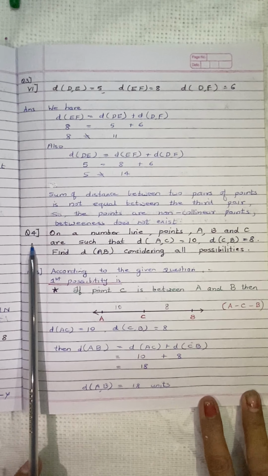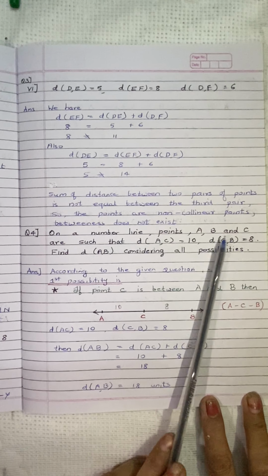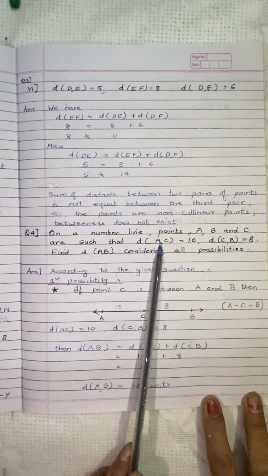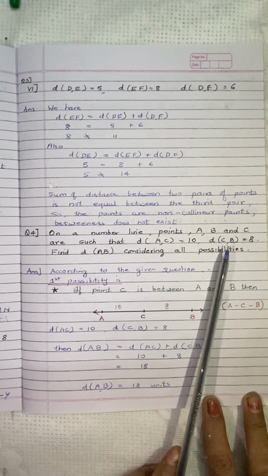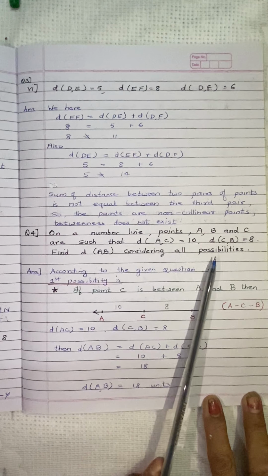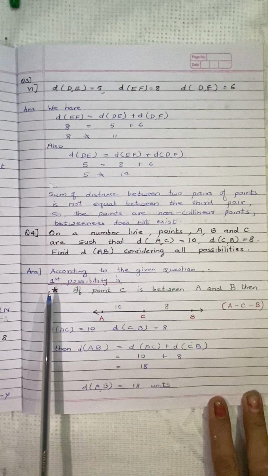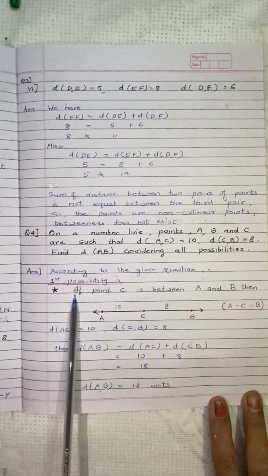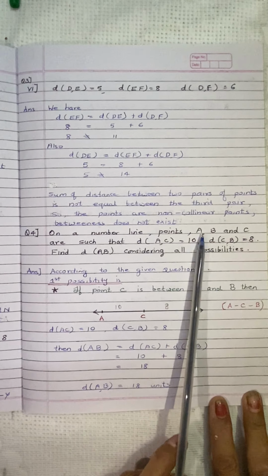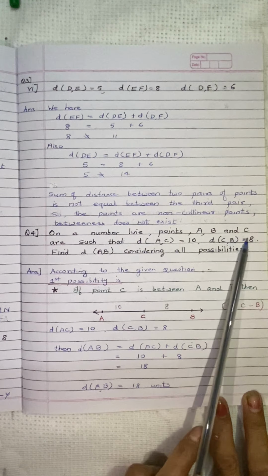Let's come to question number 4. On a number line, points A, B and C are such that distance between AC is 10, distance between CB is 8. Find distance between AB considering all possibilities. Let's see what are the possibilities. According to the current question, first possibility is if point C is between A and B. Now they have given us 3 points A, B and C. Any of the alphabets can be in between.